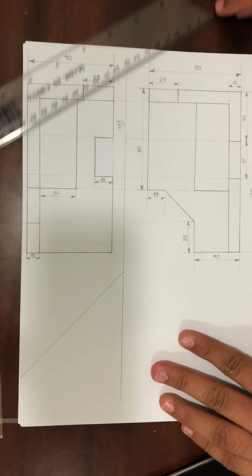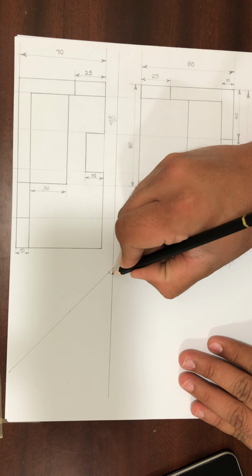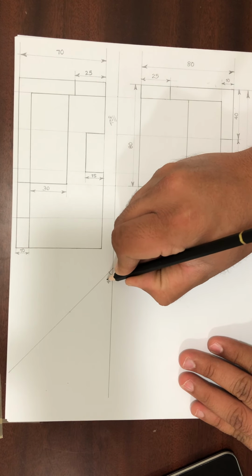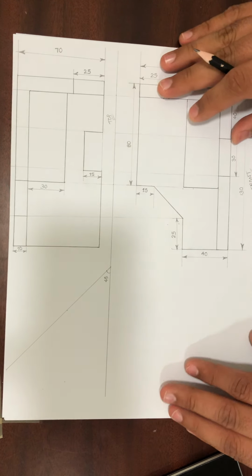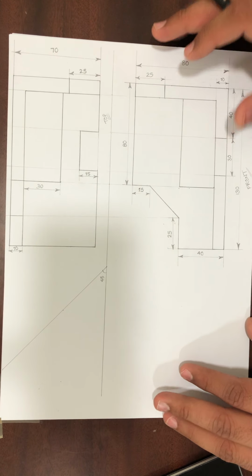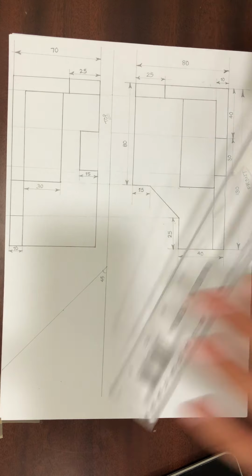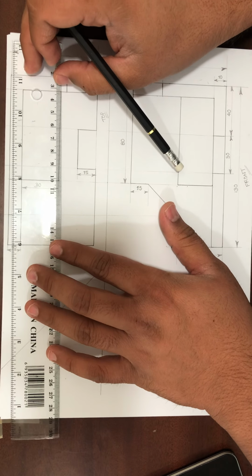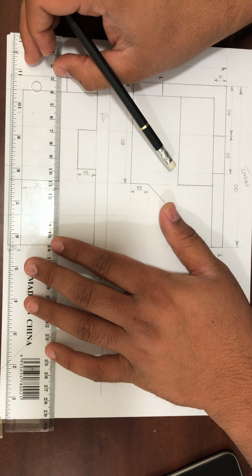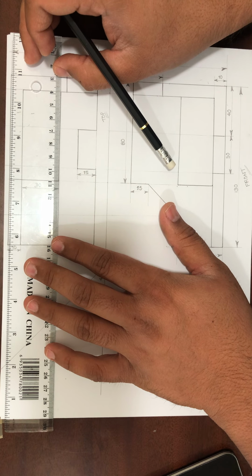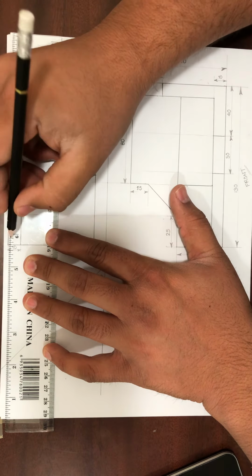This line is known as the miter line. So here it is, 45. Now what you have to do is project all the horizontal lines from here. Any horizontal line present here, you have to project it on this line.